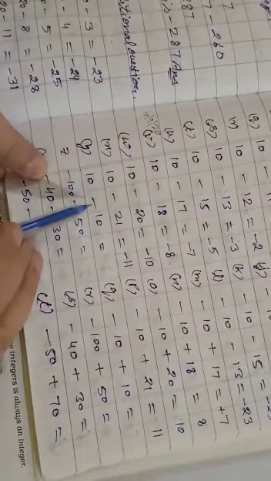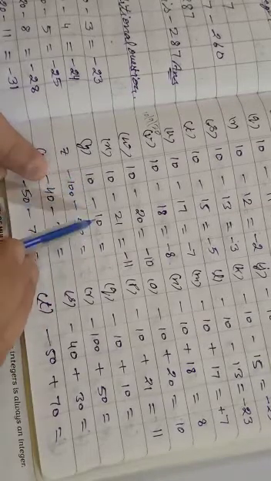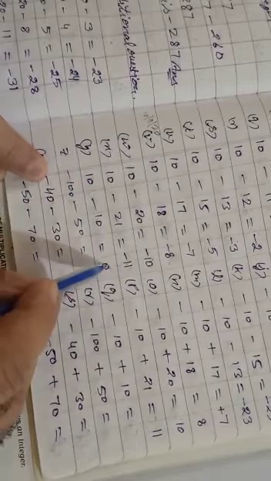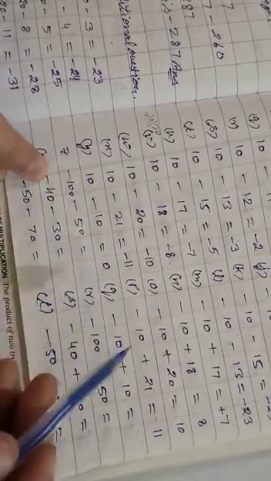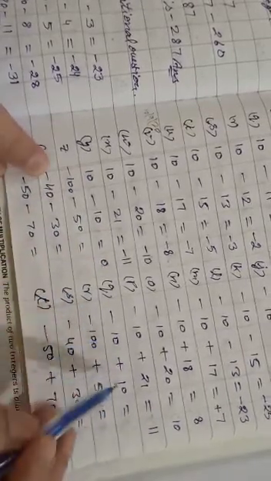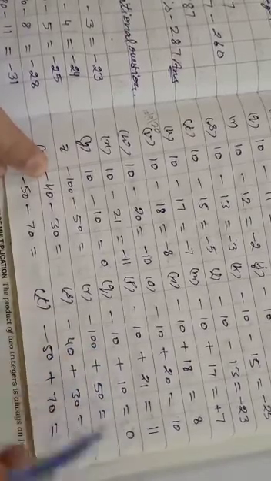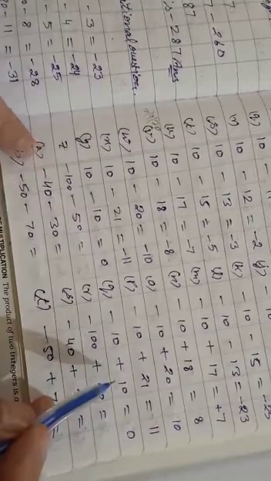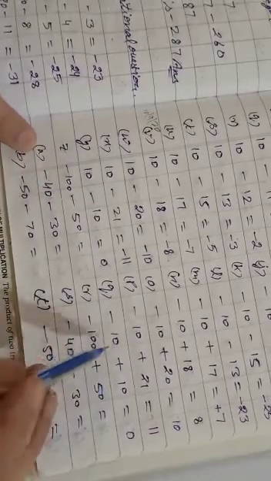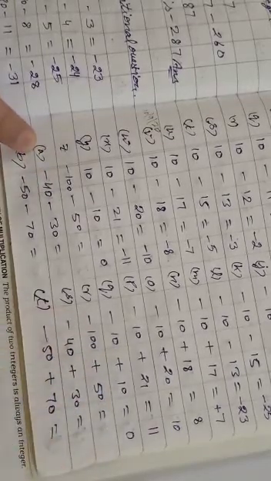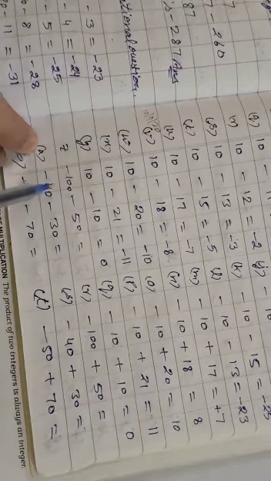Now 10 minus 10. One is positive and other is negative, and their difference is 0. Their difference is 0. 10 minus 10, 0. Minus 10 plus 10, which is also equal to 0. One is negative, other is positive. So we find their difference, and difference is 0. 0 is neither positive nor negative.